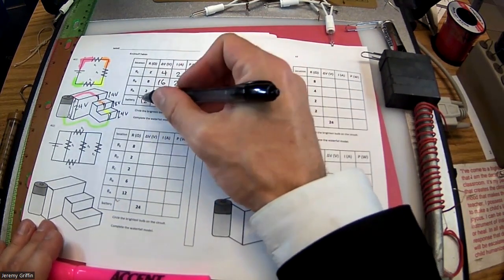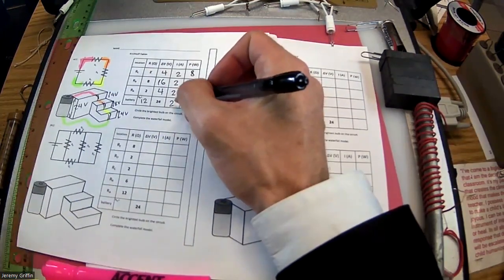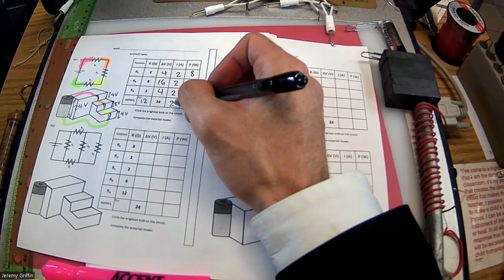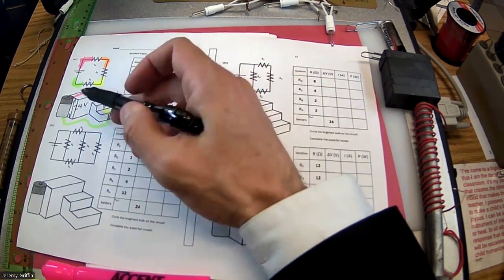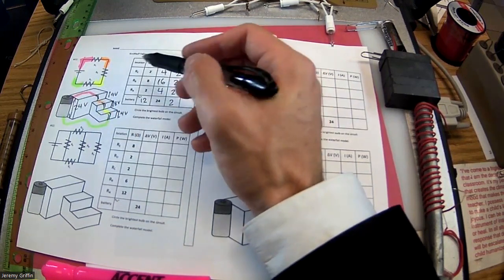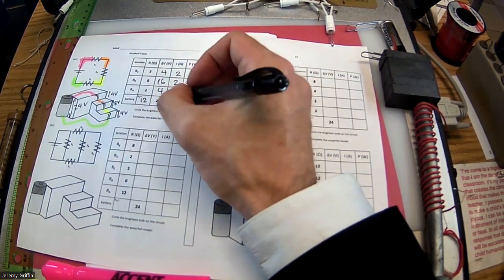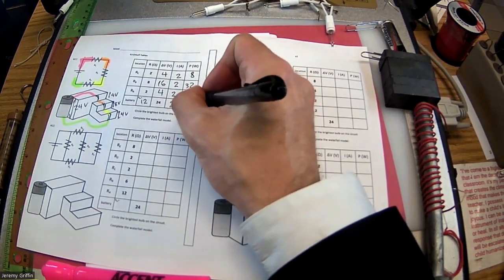Now, the last row is from the point of view of the battery. There's 2 amps going through the battery. So the battery is expending 2 amps. It's kind of like 2 gallons per minute, just like a pump here, the battery. And there's a 24-volt battery. Multiply those together, isn't that 48 watts?